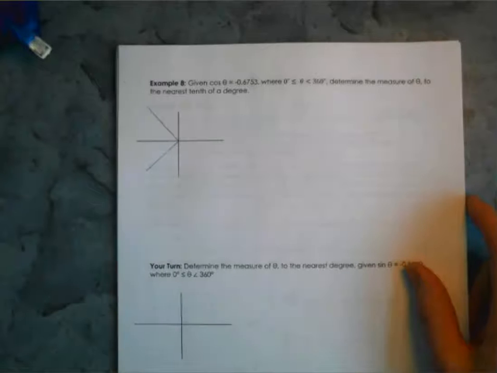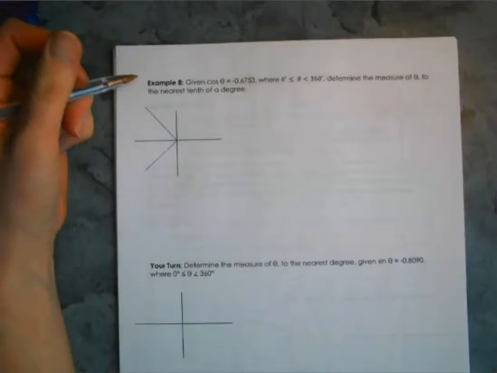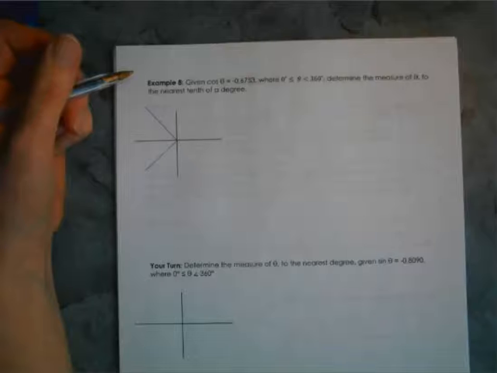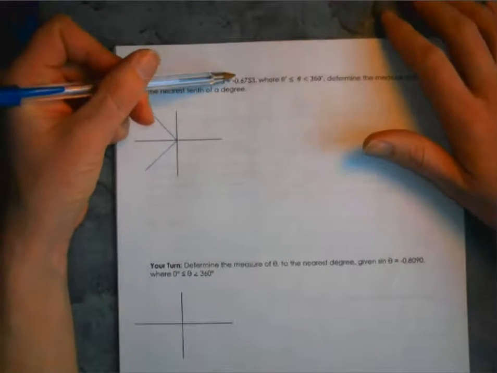Okay, last question, example number 8. So in this case, remember in the first question we were given a decimal as well, but it was like a nice kind of tidy decimal, so that made it easier to recognize maybe. But in this one we're given cosine theta equals negative 0.